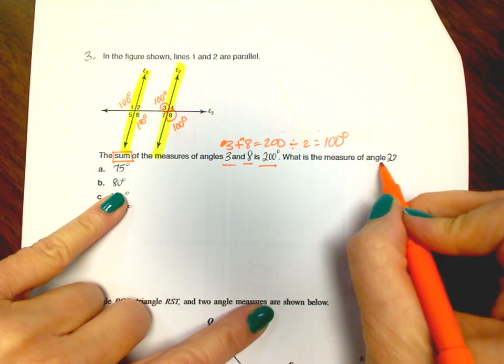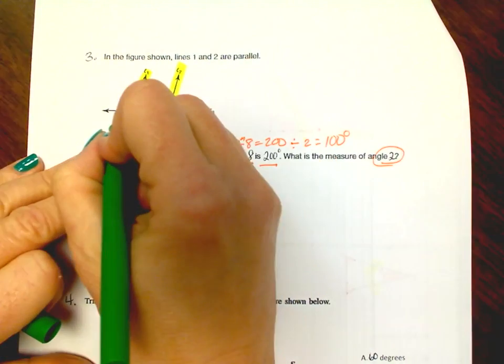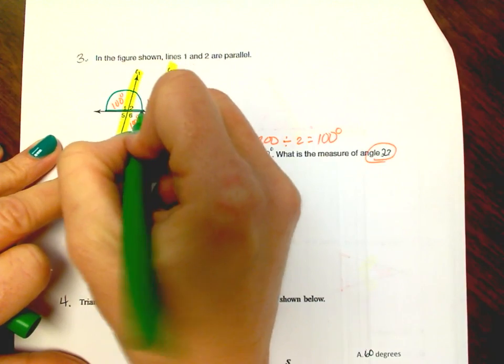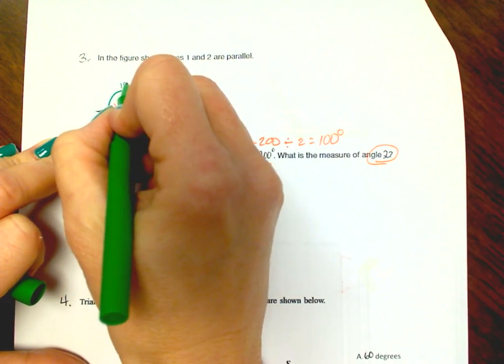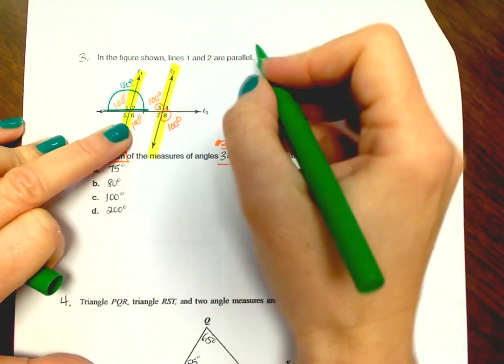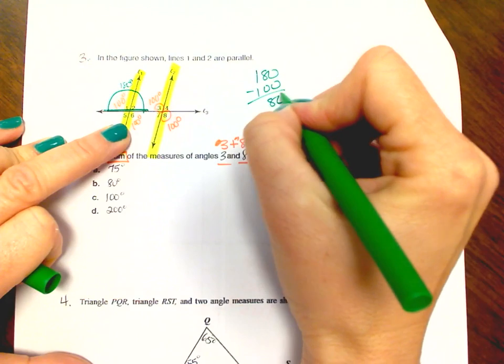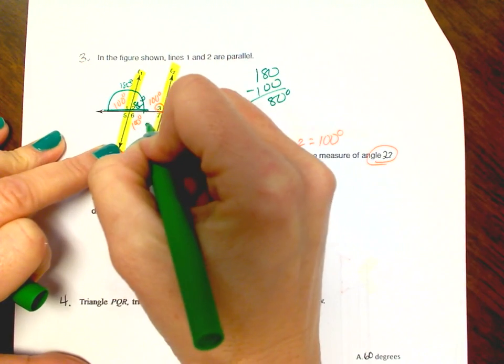But what is the measure of angle 2? Okay, so what is angle 2? Well, if I know that this was 100, and again, the measurement of a line is going to equal 180. So you take 180, subtract 100, and your answer would be 80 degrees. And all of those would be 80 degrees.